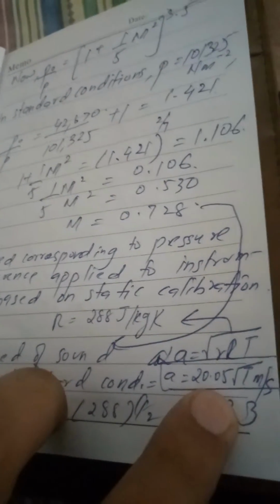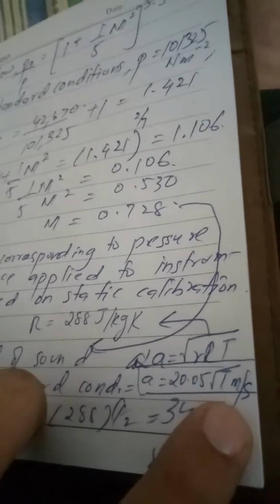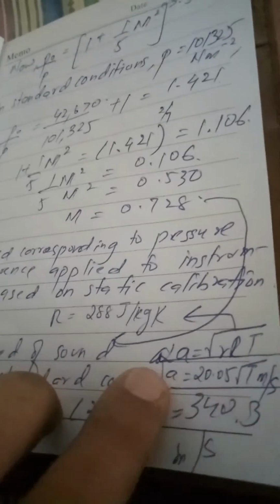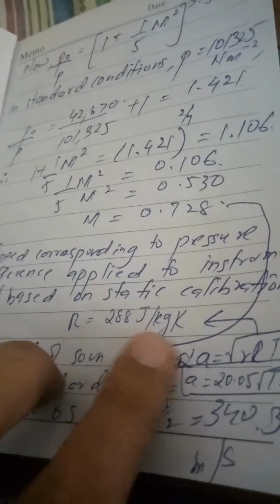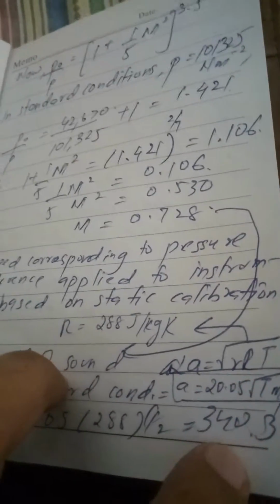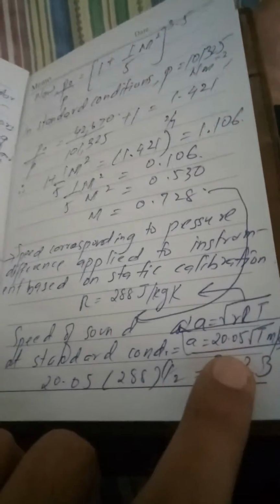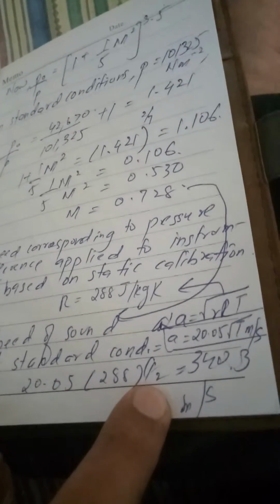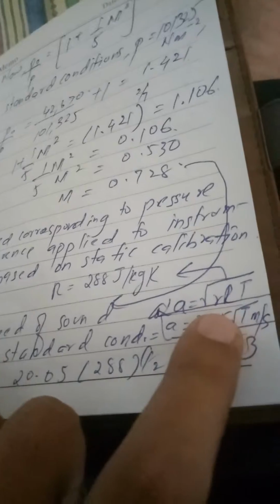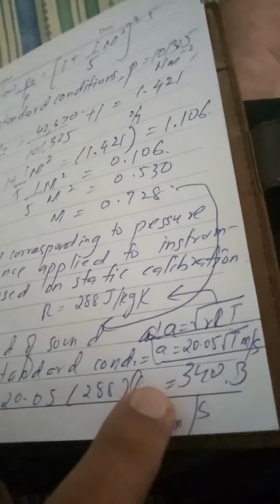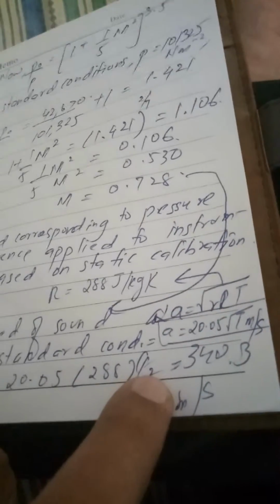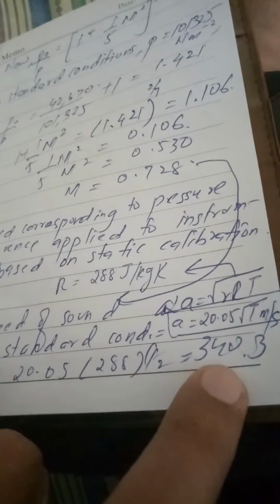So R in the standard condition is 288 joule per kilogram Kelvin, and that would be the value of R, with the speed in meter per second. Solving this equation, with R as 288 and the power of 1 by 2, because the temperature would be 1 and this value would be 1 as well, the whole value would be the square root of 288, and then we get 340.3 meter per second.